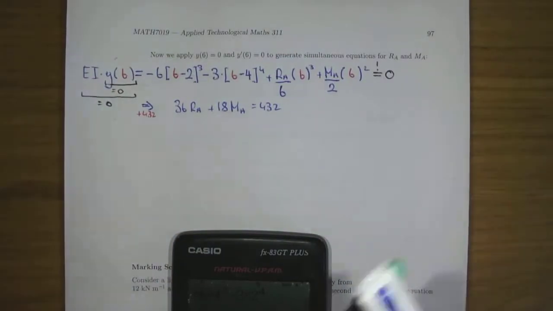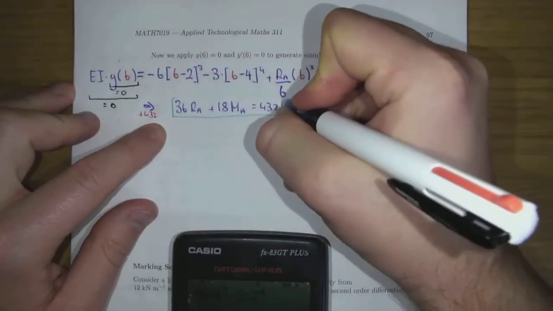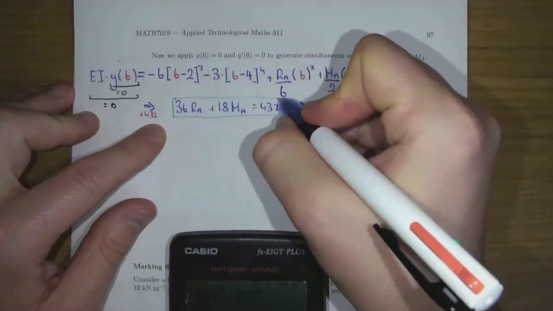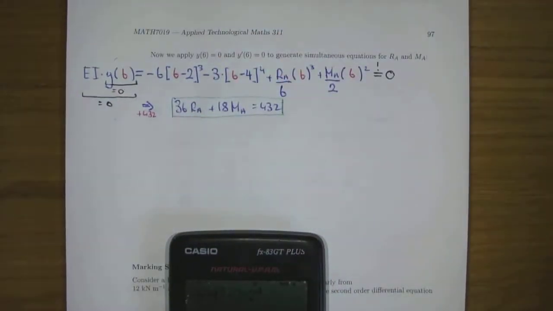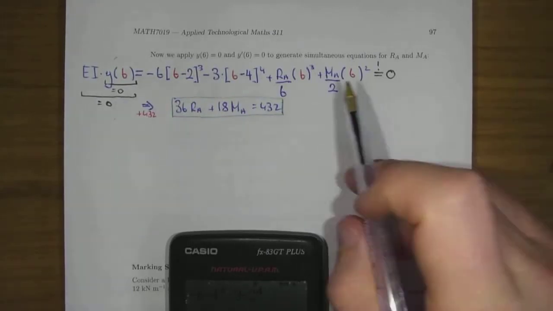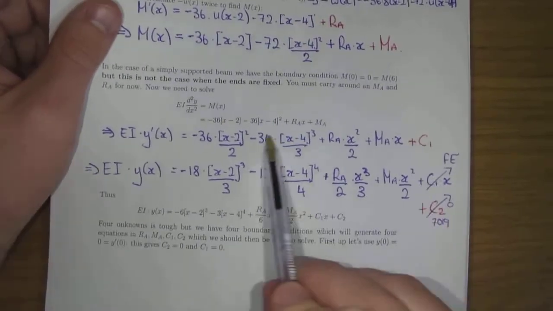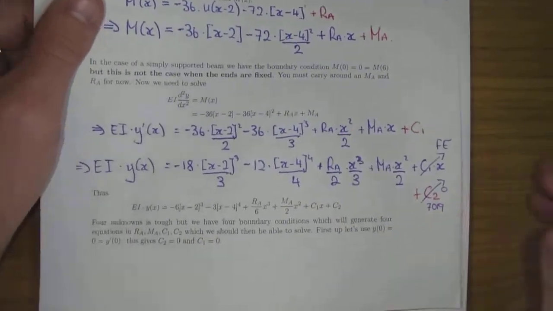Okay, happy days. We have one equation here in R and MA. In the second module next semester, if you pick it, we do lots on simultaneous equations with more than 2 unknowns, which is important for your structural engineering. The other equation: the slope at 6 is 0, so we're going to put x equals 6 into this, and we get out 0.